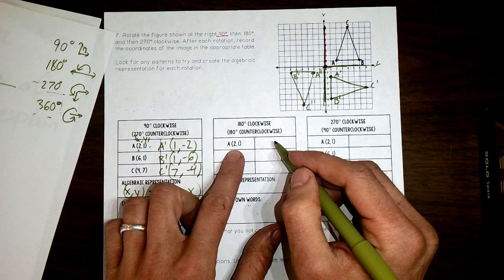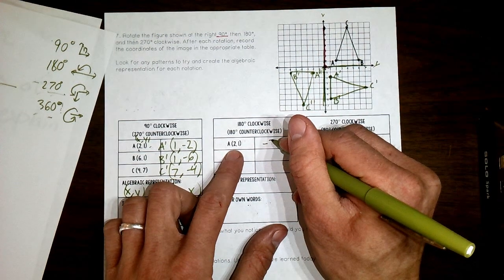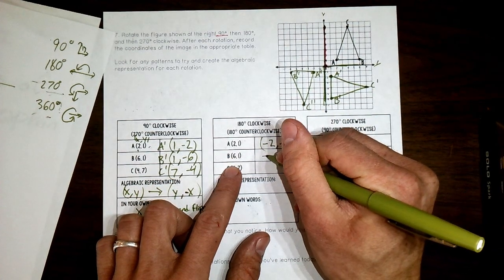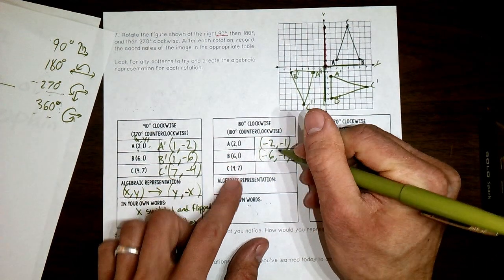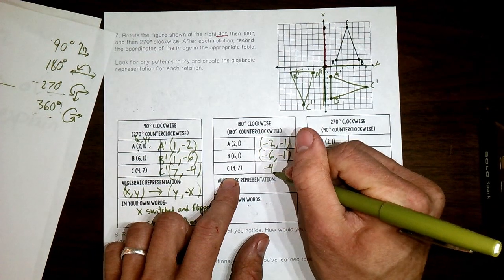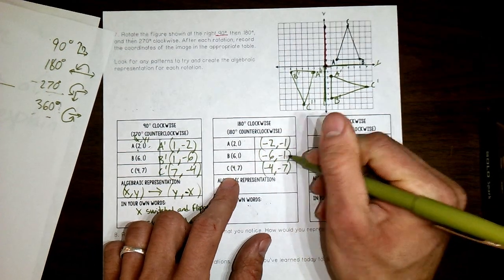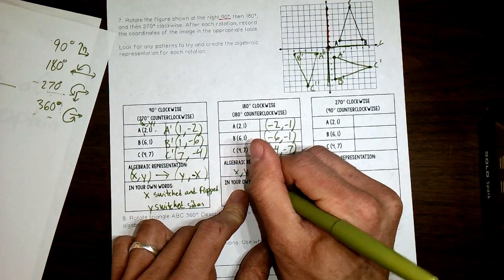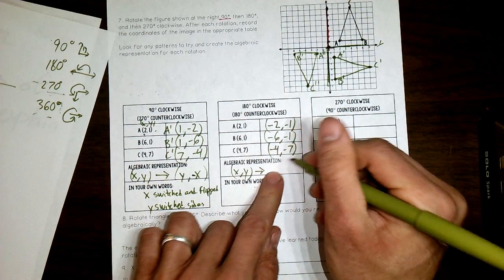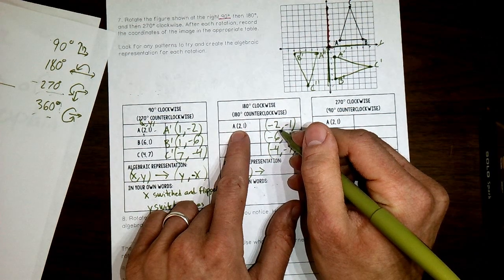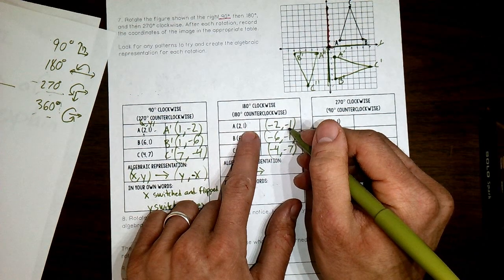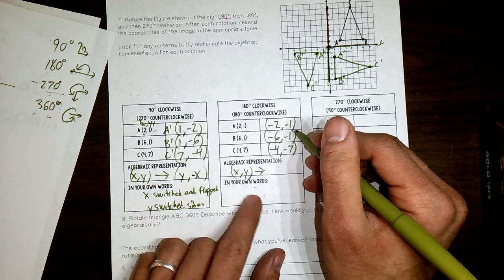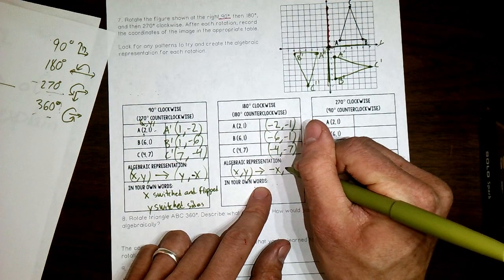Well, instead of 2, 1, we have negative 2, negative 1. Instead of 6, 1, we have negative 6, negative 1. Instead of 4, 7, we have negative 4, negative 7. This pattern may be a little easier to see. What changed? It all became negative. The X flipped signs and the Y flipped signs, right? Their signage both flipped. We're going to write that as negative X, negative Y.